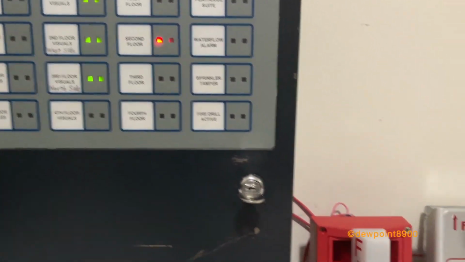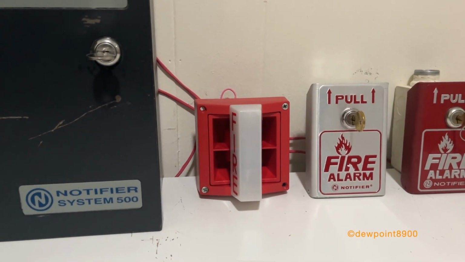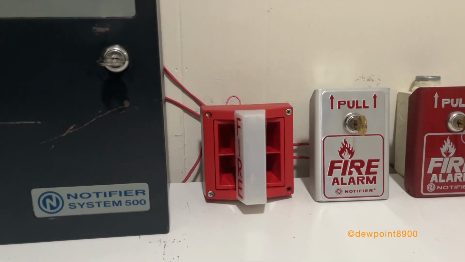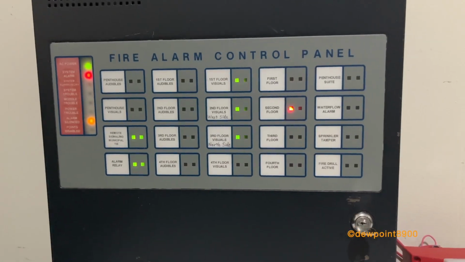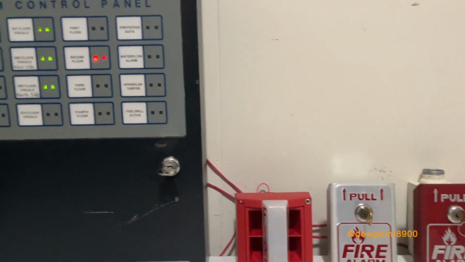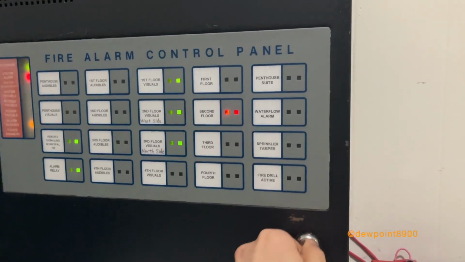And you may notice that the temporal coding from that signal card is a bit strange. The third blast is a little bit longer. It's kind of interesting. All right, so now we'll reset the system and then we can activate the 4th floor signals.